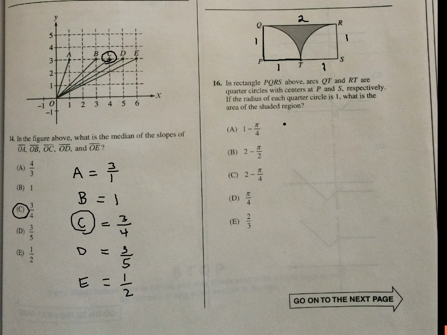So we want to find the area of the shaded region. So we're going to take the area of the rectangle and we're going to subtract from it the area of a half of a circle. Whoops, let me just put the A. Area of the half circle. And that would give you the shaded region, right? Because 2 quarters are going to be a half. So the area of the rectangle is length times width.